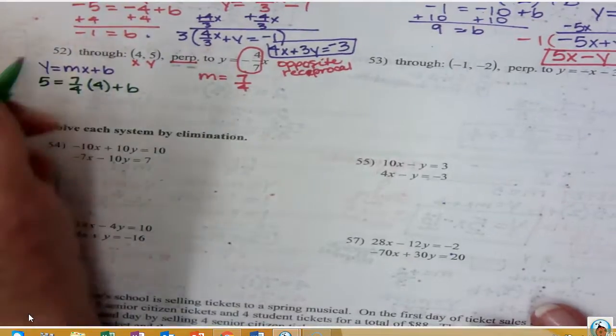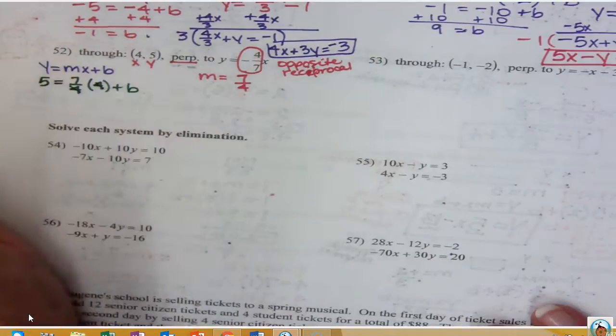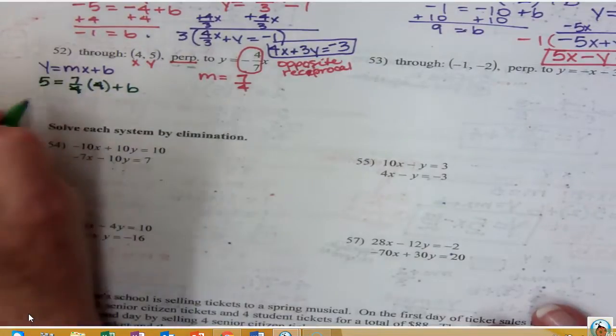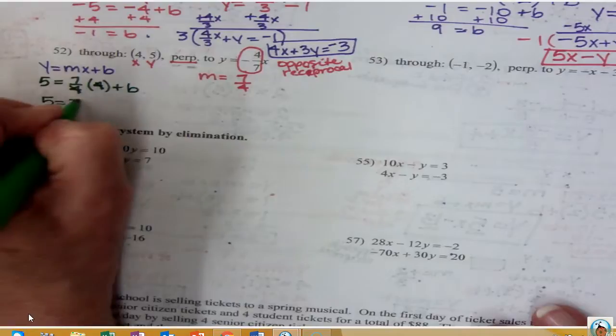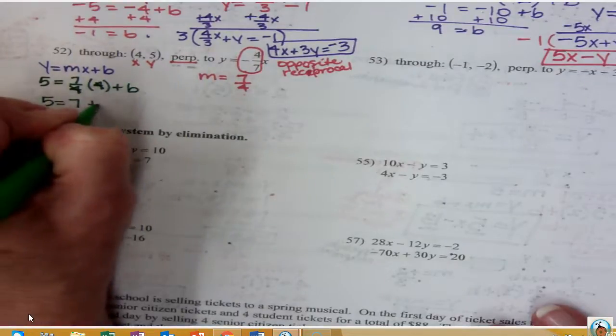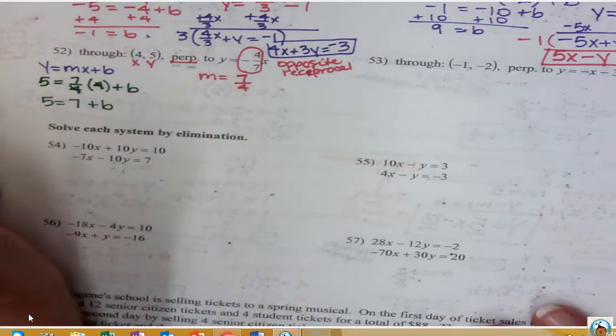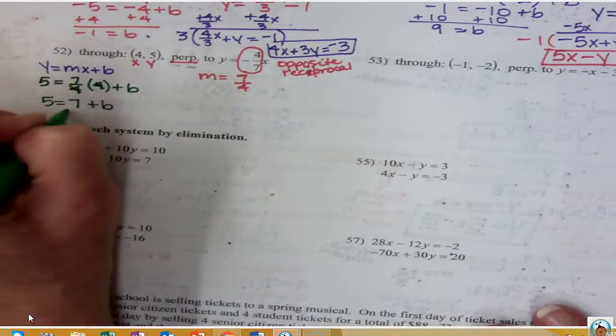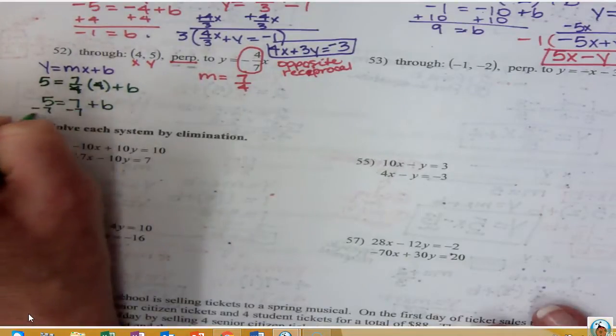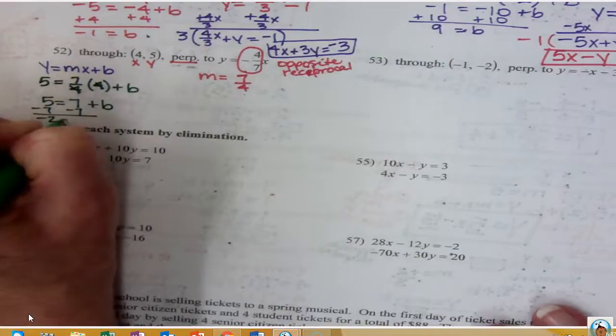So when I do the math, 4 divided by 4 is going to give me 1. They'll cancel each other out. So I get 5 equals 7 plus b. In order to get b by itself, I'm going to subtract 7 from both sides. And I get -2 equals b.